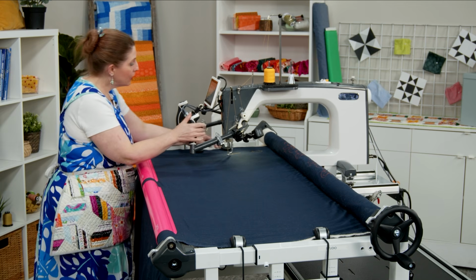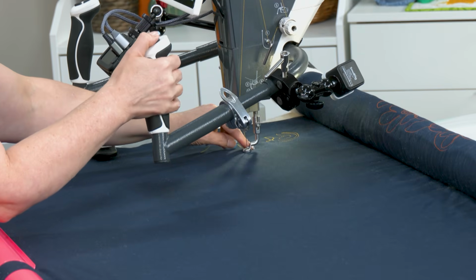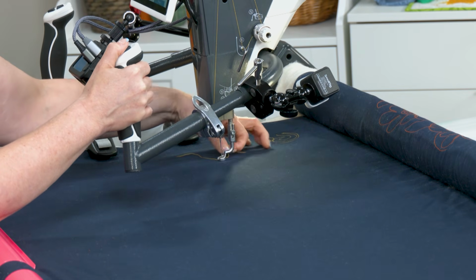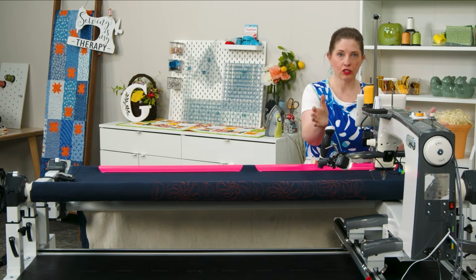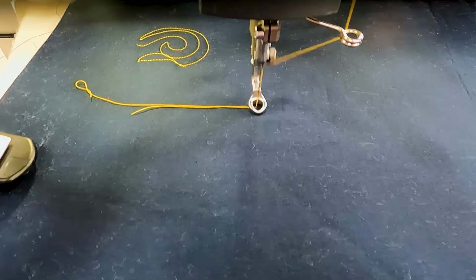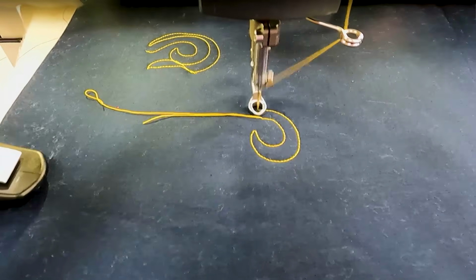All right, so I'm going to pick the location where I want to start my first swirl. I'm going to drop my needle and pull up my bobbin thread. And then we're just going to do that same technique that we drew out, but with sewing. I am working on clockwise for this one, so we're just going to come around.